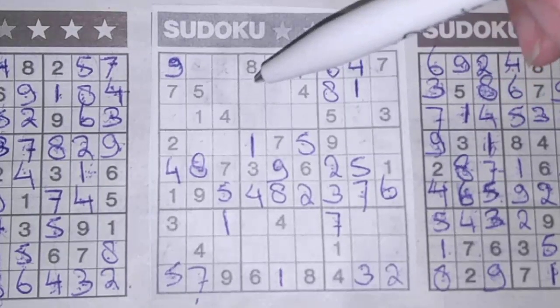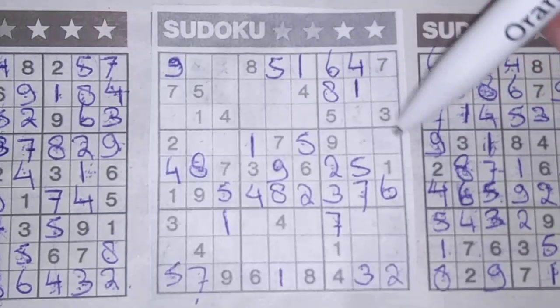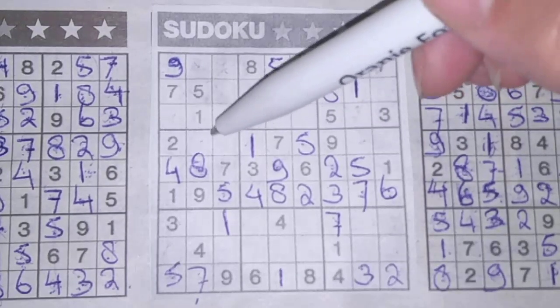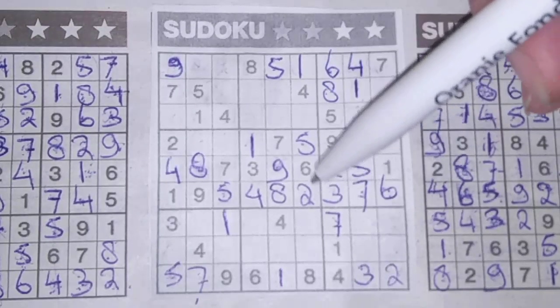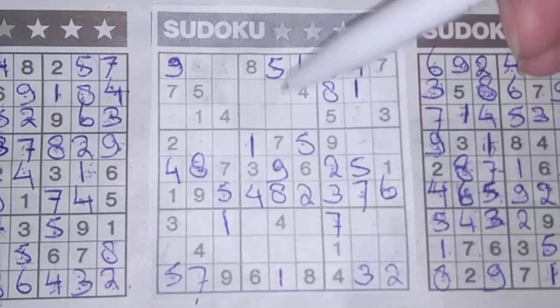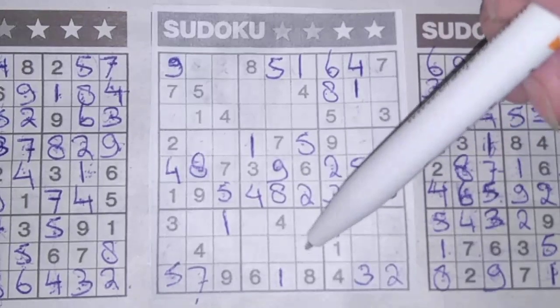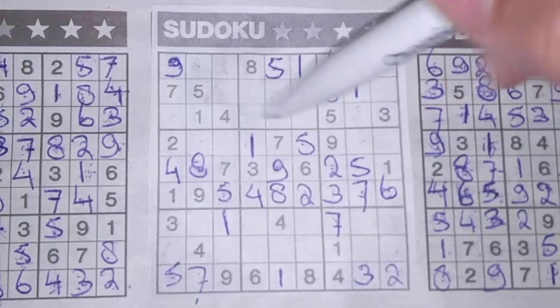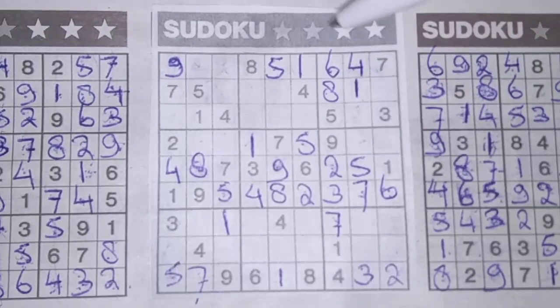How about 6? Ooh. These 2. 1, 8, 5. The 3 is 3. Yes, in this big square, 5 missing numbers. One of the missing numbers is 3.